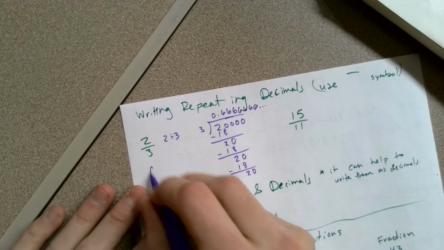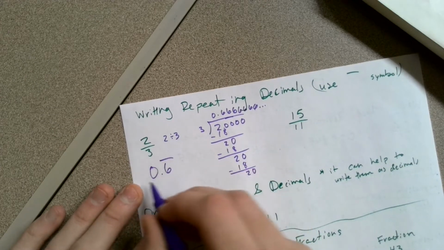So our way to write this is going to be 0.6. Toss that line on top. That means repeating.